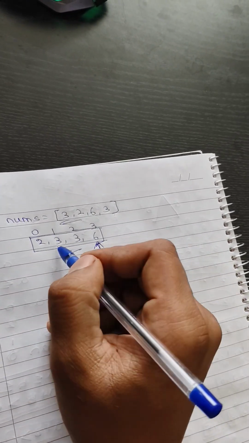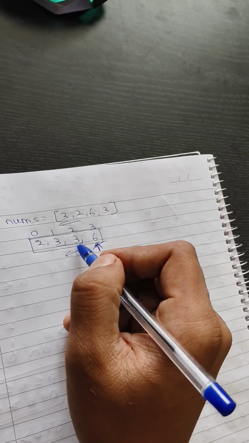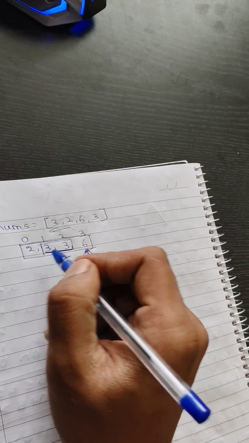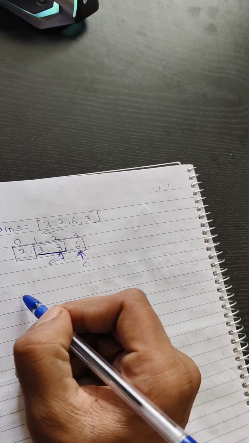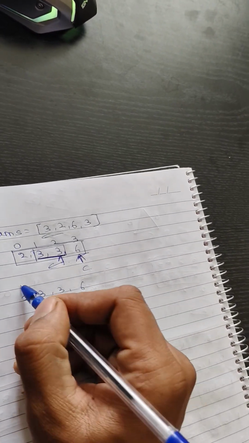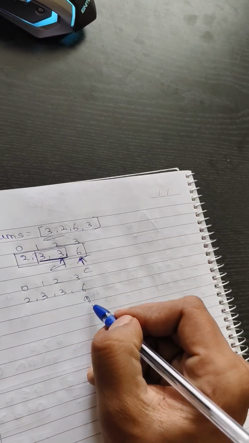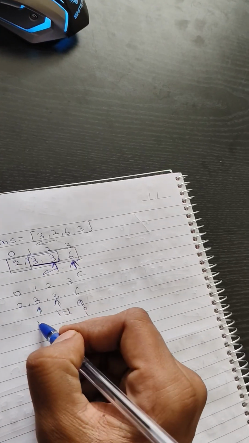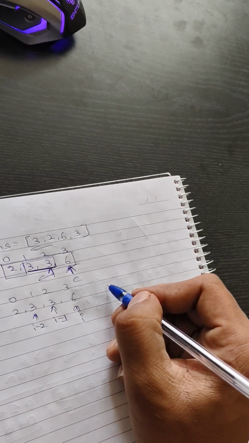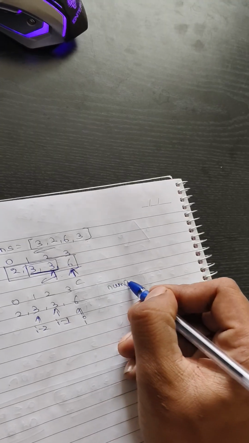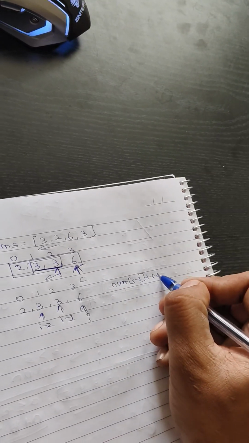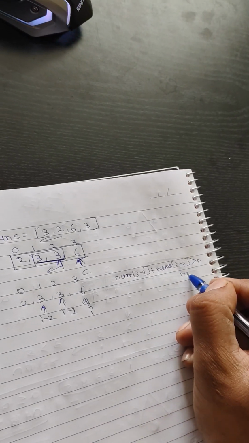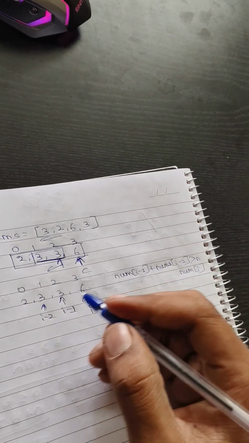You have to check with these two. If this case is satisfied, then this is the largest triangle. Or else we have to go on checking. 2, 3, 3, 6 with indexes 0, 1, 2, 3. Take this as i. Now check with i minus 1 and i minus 2. If nums of i minus 1 plus nums of i minus 2 is greater than nums of i, then the case is valid.